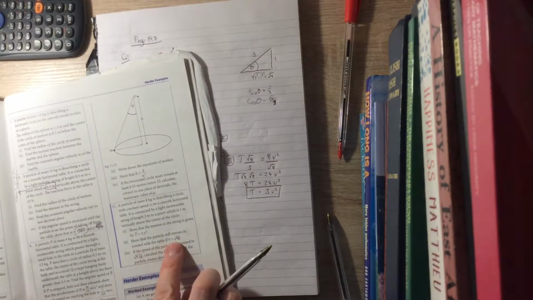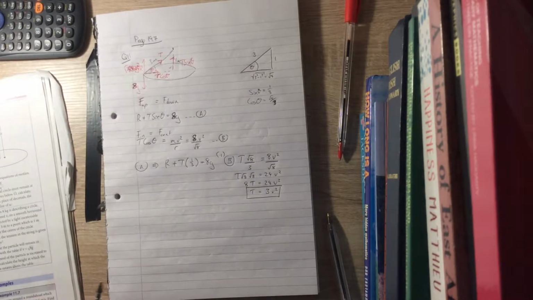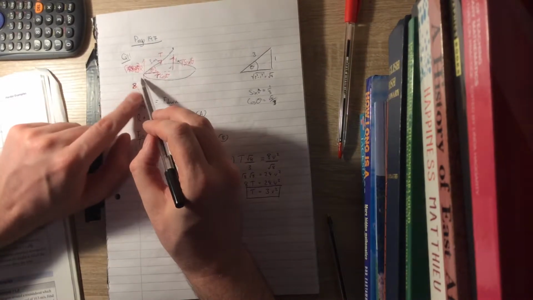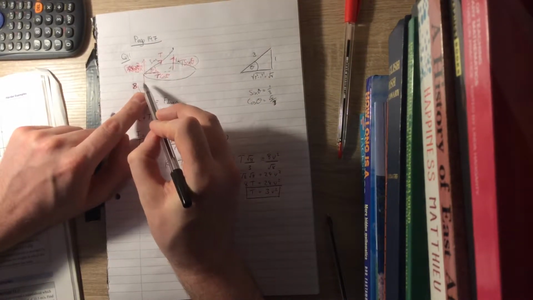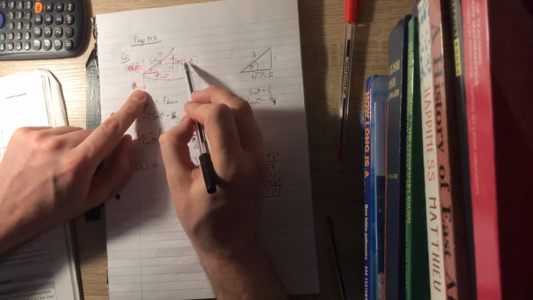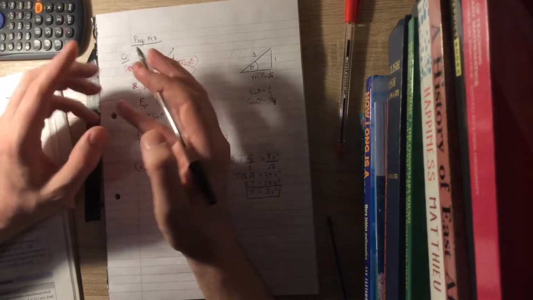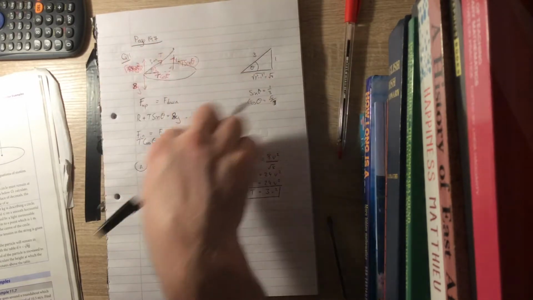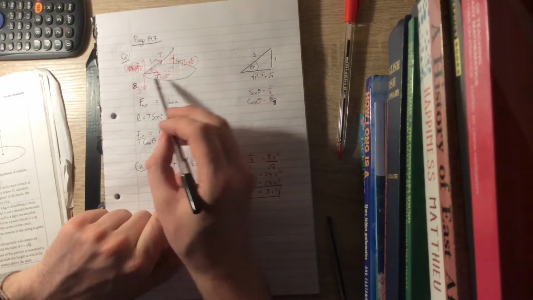Showed the particle will remain in contact with the table if v is less than root 8g. In order to remain in contact with the table, you need T sine theta to be smaller than 8g. And just at the point where it starts to lift off the table, those two will be equal, at which point the table is providing no upward force. You could pull the table away and the thing would keep spinning around in the plane it's in when you get to this particular speed.